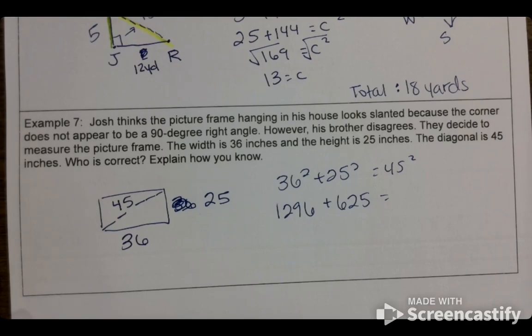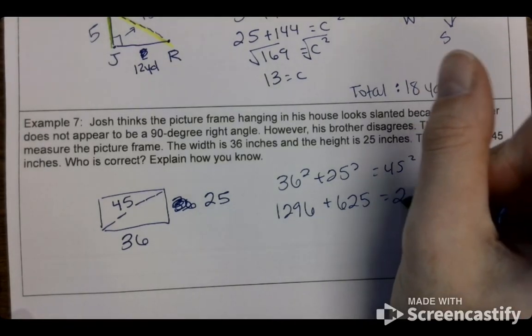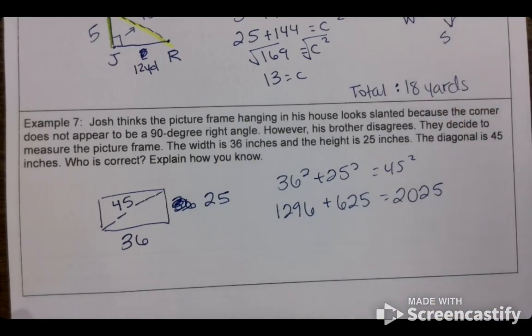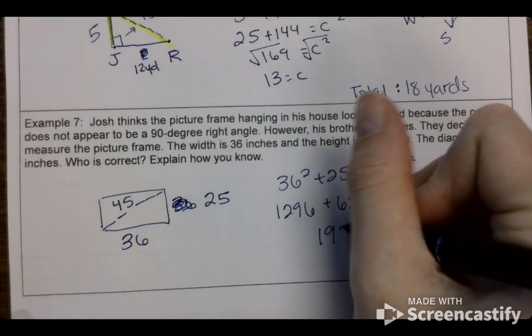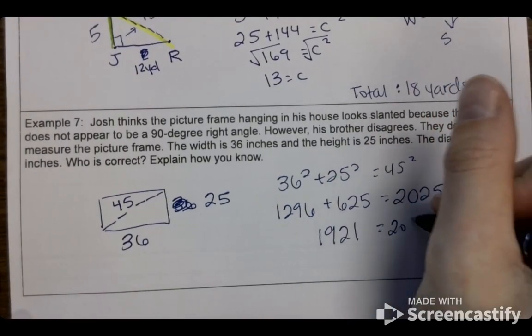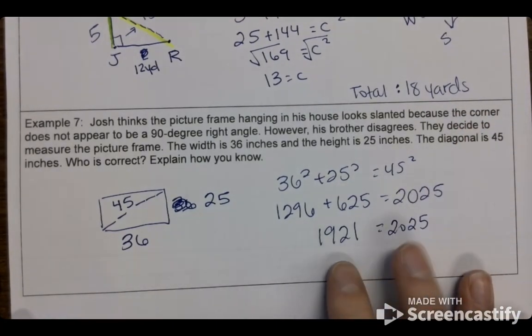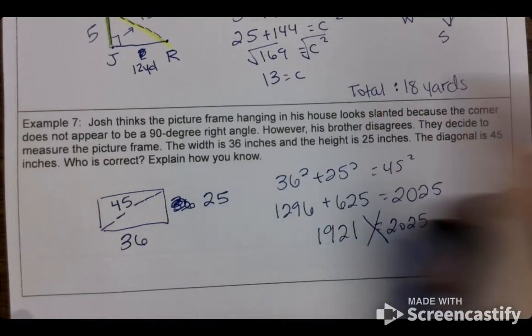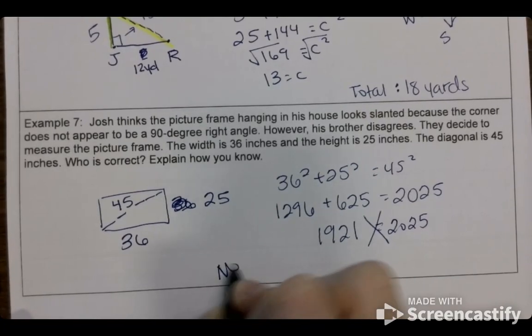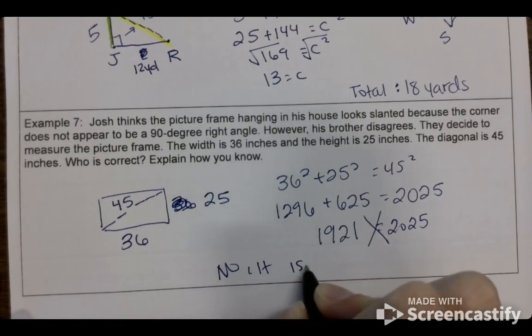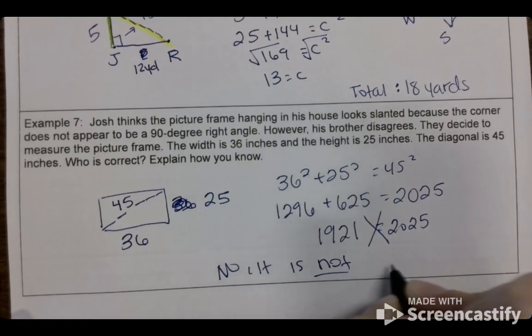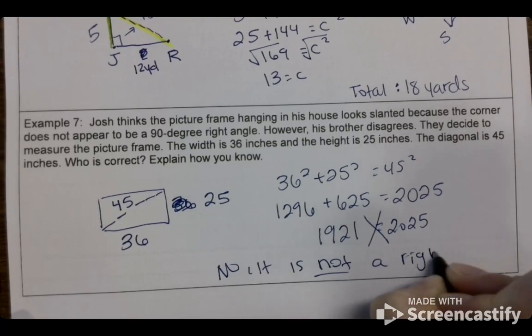Oh, sorry. And 1296 plus 625 is 1921. So are these two things equal? They are not equal. So no, it is not a right angle.